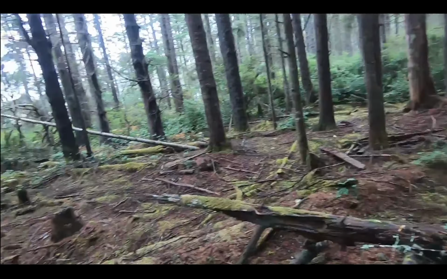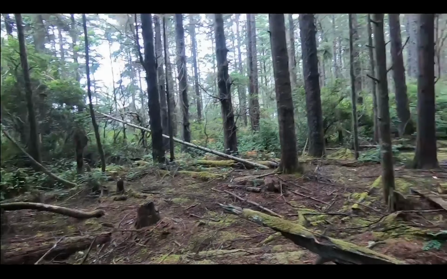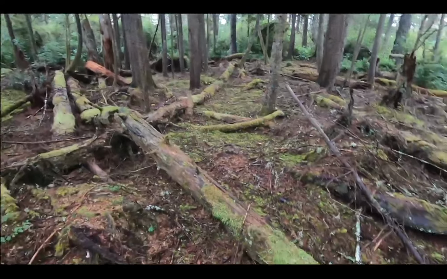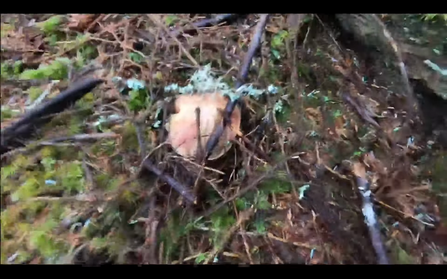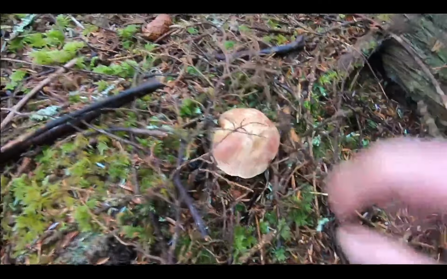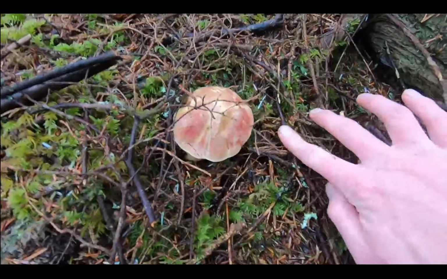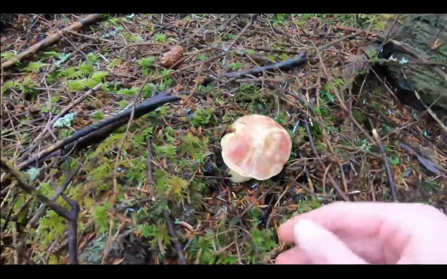I just found this really cool clearing here. Hopefully I'm gonna find some cool stuff. And I did find something pretty interesting here, if you want to take a look with me. So this right here is a type of bolete. We're gonna find out what in a second, but I'm guessing this is Boletus smithi, or the red-stemmed bolete.